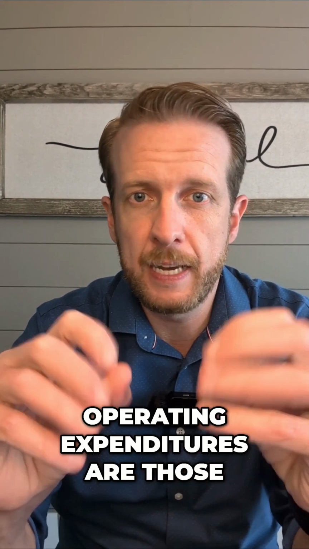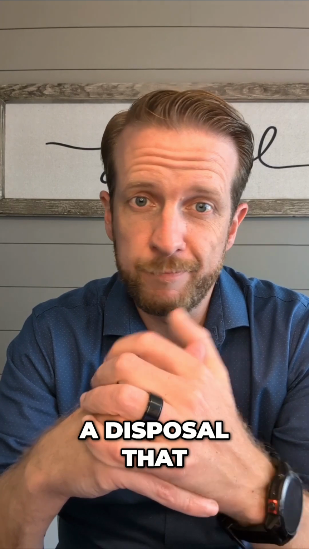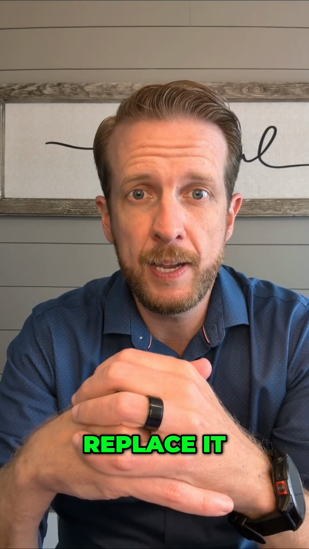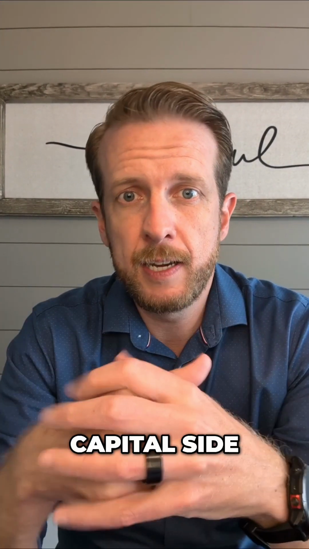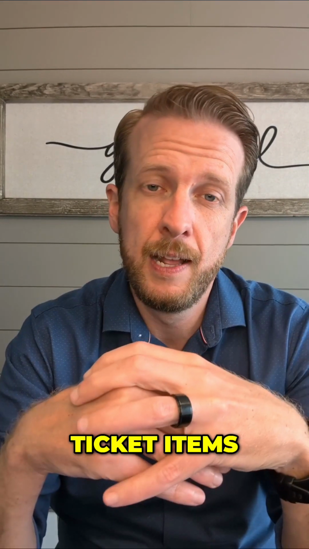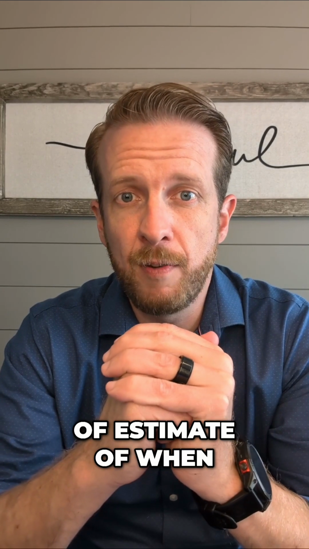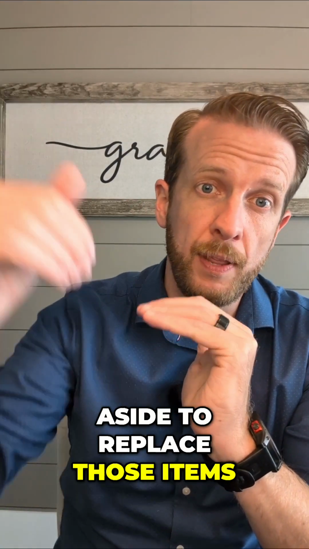Other things we need to count are operating expenditures and capital expenditures. Operating expenditures are those inevitable things that pop up. Occasionally, you're going to have a disposal that just clogs up, doesn't work right, and you have to replace it. On the capital side, you'll have things like appliances, roof, HVAC. These are your bigger ticket items. They don't fail as often, but ideally when you're buying, you're getting some sort of estimate of when you're going to need money set aside to replace those items.